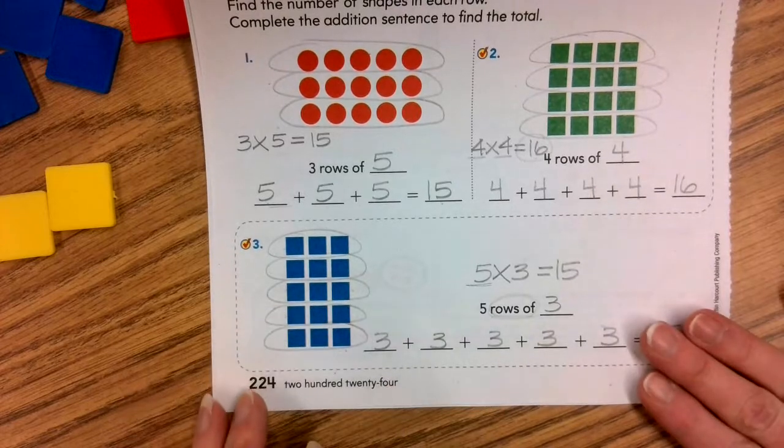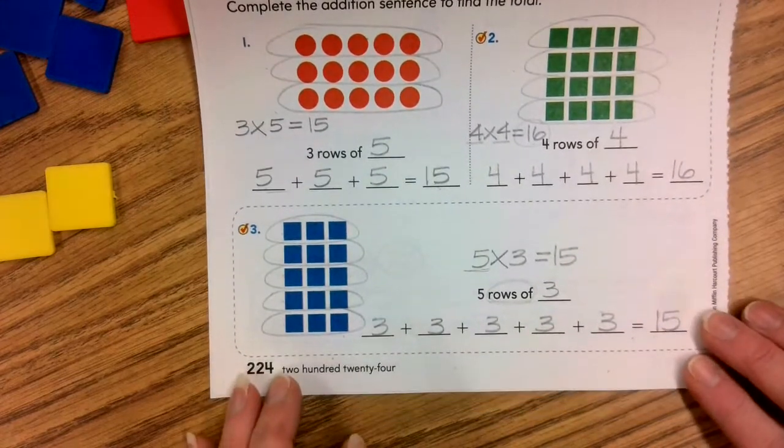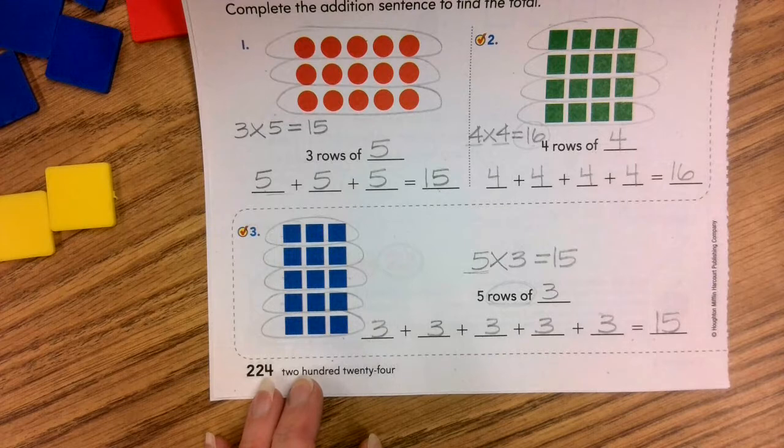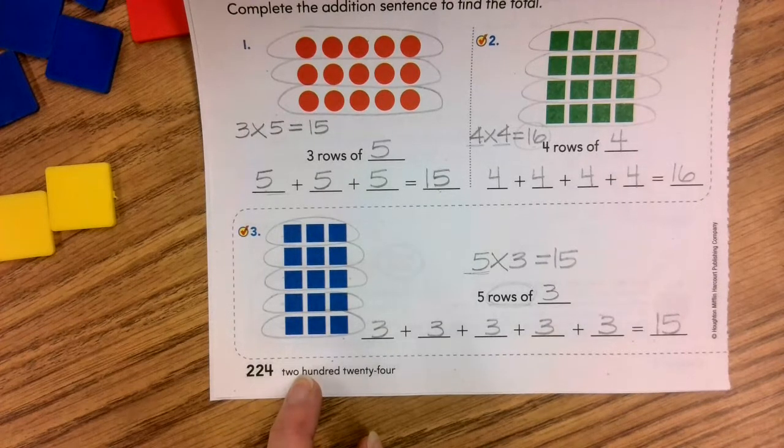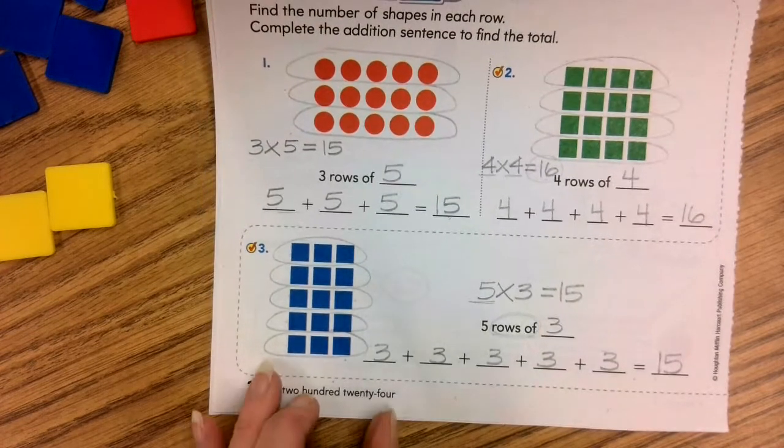Go ahead and finish this page, 224, and you're going to need to look for part 2. Thanks for working hard.